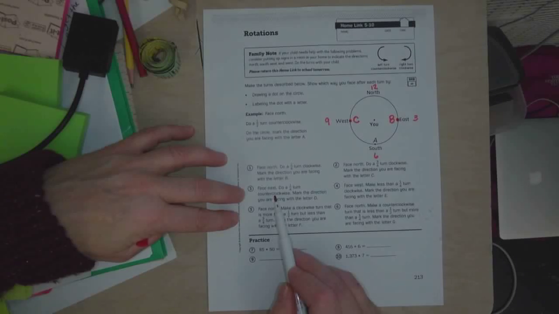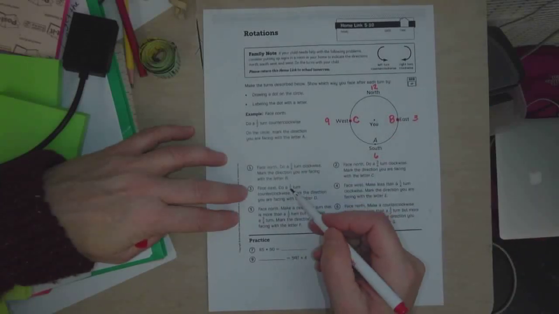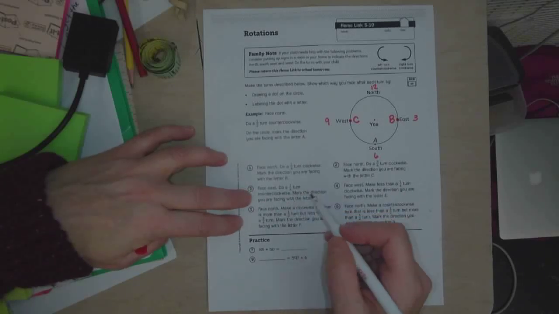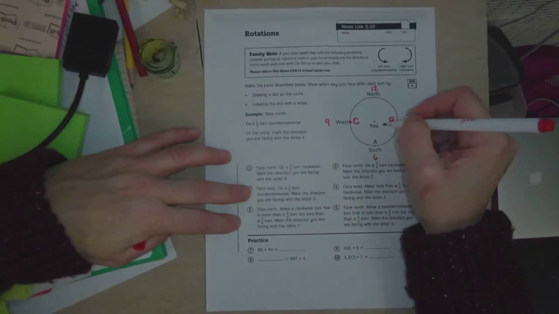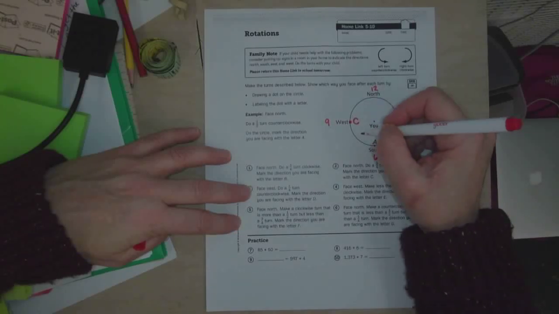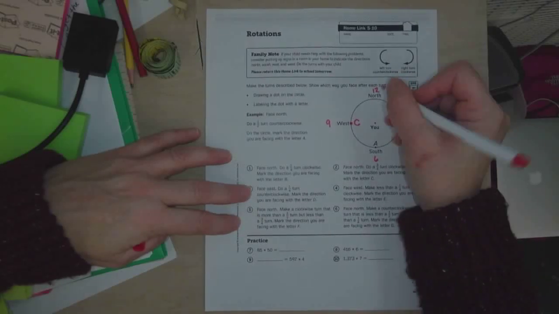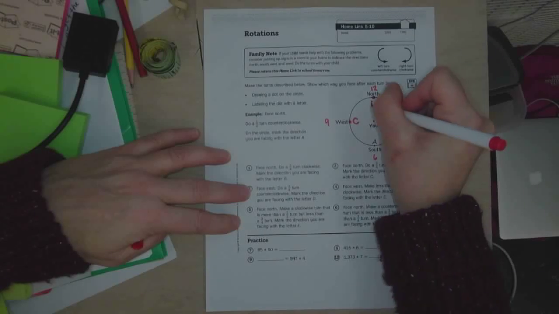Face east. So now we're facing east. Do a 1/4 turn counterclockwise. Mark the direction you're facing with the letter D. So facing east, do a 1/4 turn counterclockwise. So counterclockwise is the opposite of the clock. 1/4 turn is going to put you facing north. And then mark that with a D.